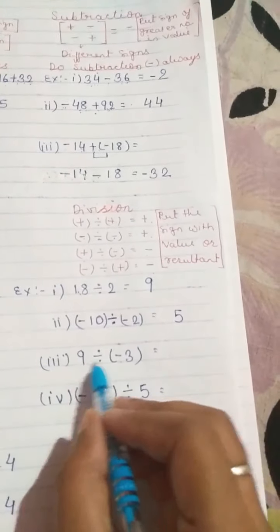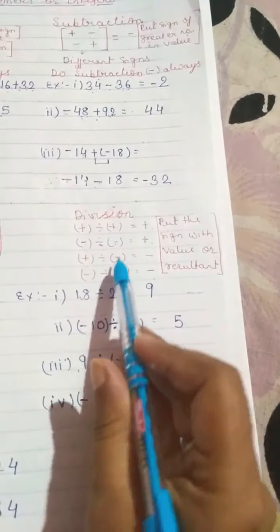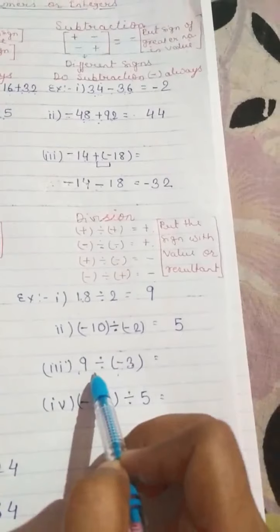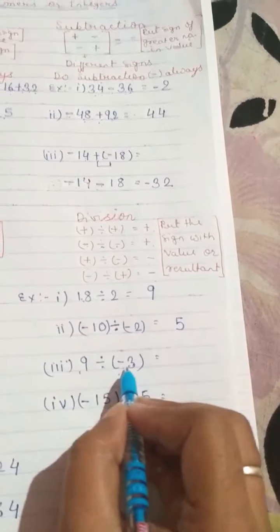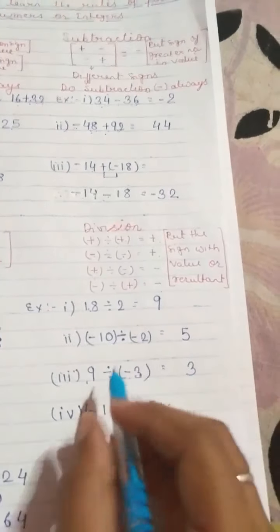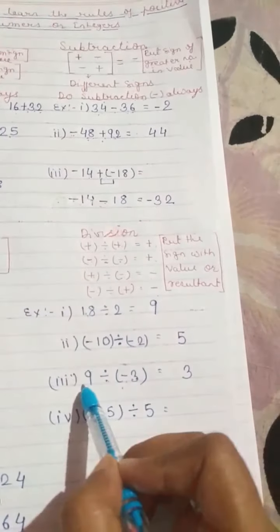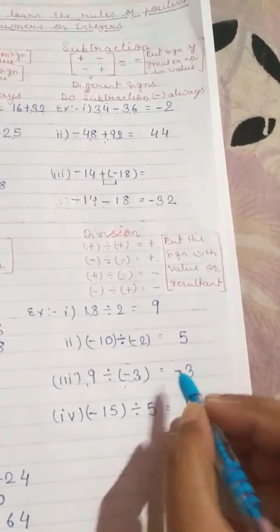Next, 9 divided by -3. Positive integer, negative integer. Okay. So first divide 9 by 3. So 3, and check it here. Positive divided by negative will give a negative sign.